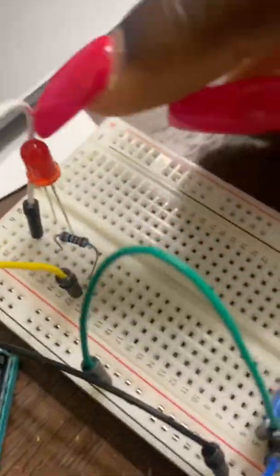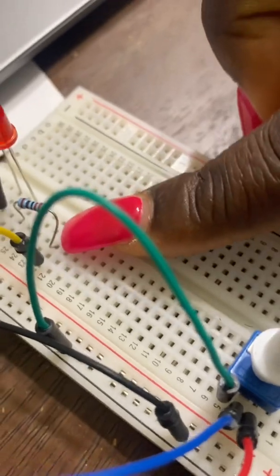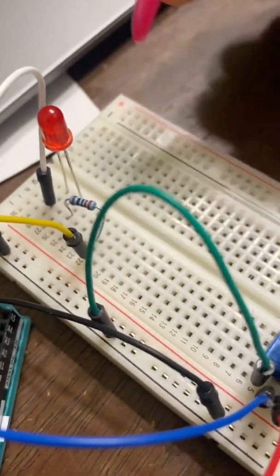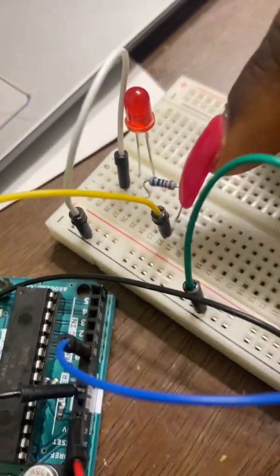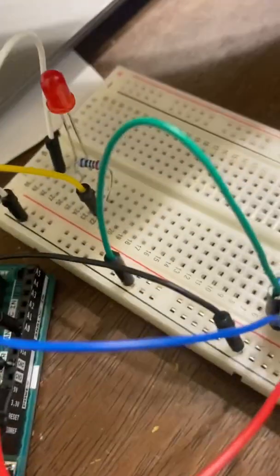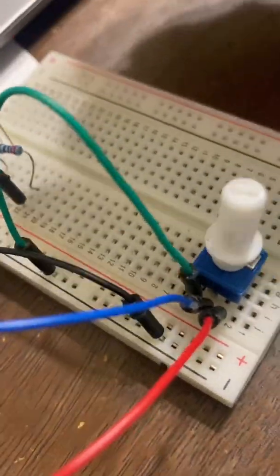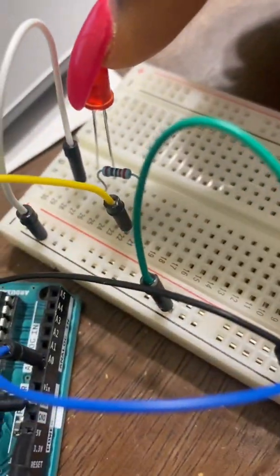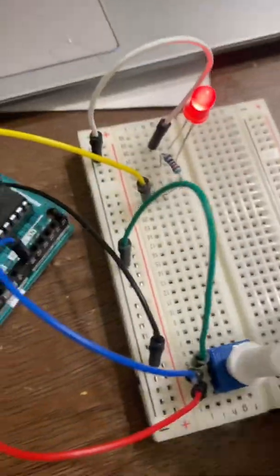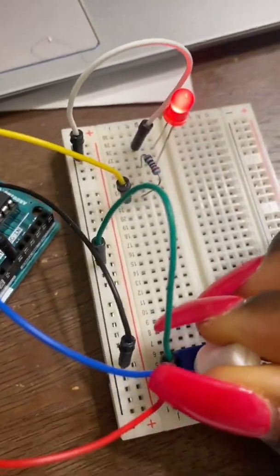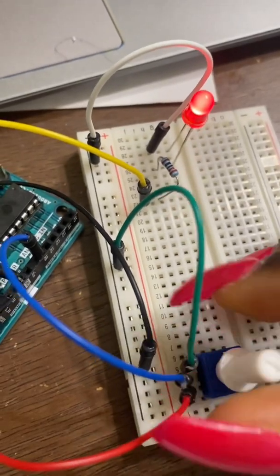Over here we have the LED light and the limiting current resistor. The longer leg of the LED light is connected to the resistor, and the resistor's other leg is connected to the pin, while the other side of the LED is connected to the ground as well. Now we just want to control the lights with the potentiometer.